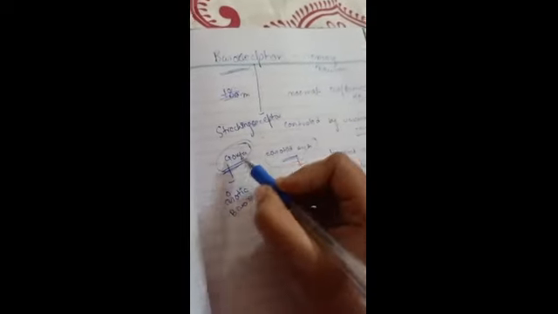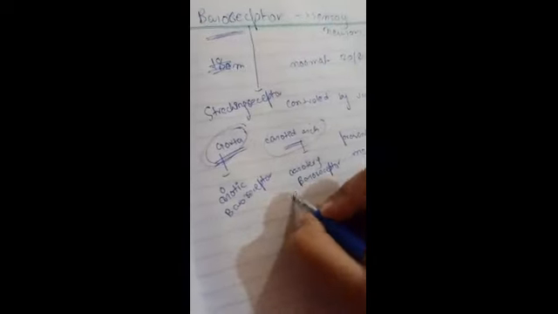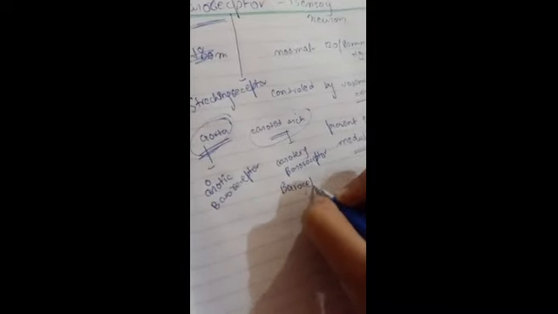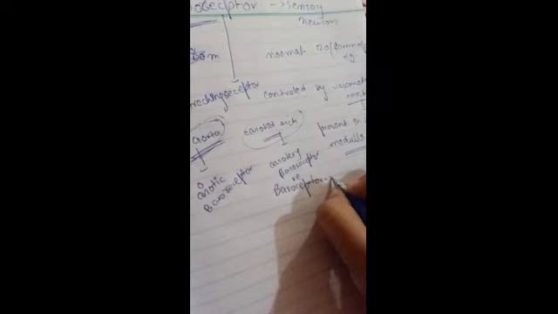Here, as you all know, the pressure is high. Baroreceptors are the neurons that detect whether the blood pressure is high or low.